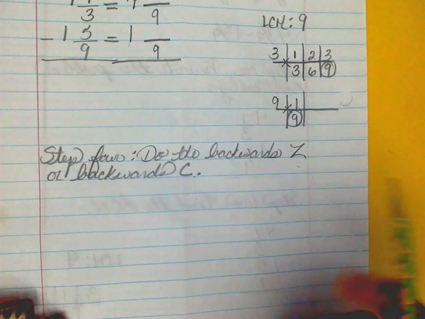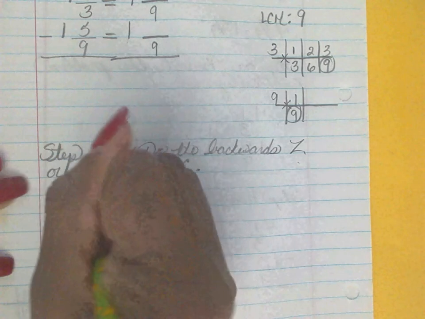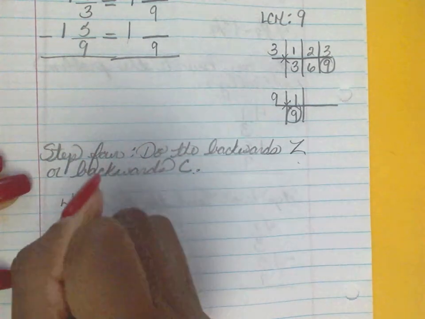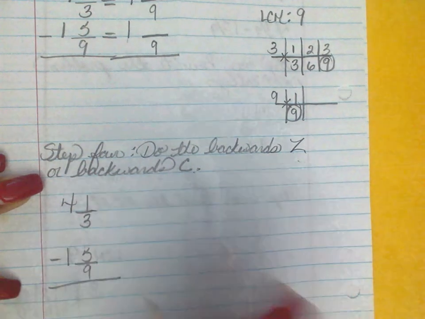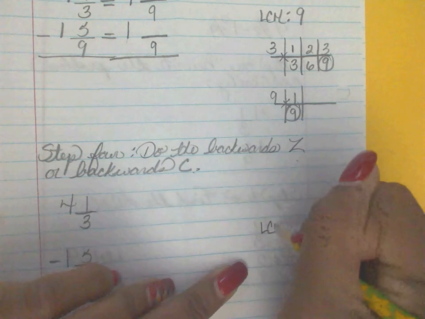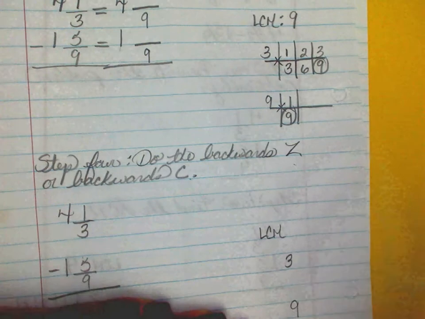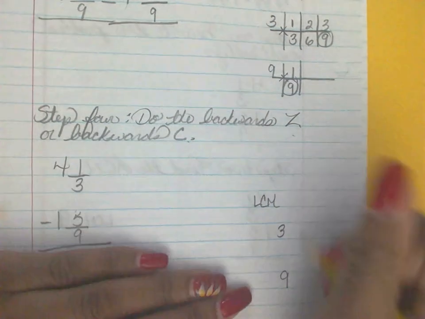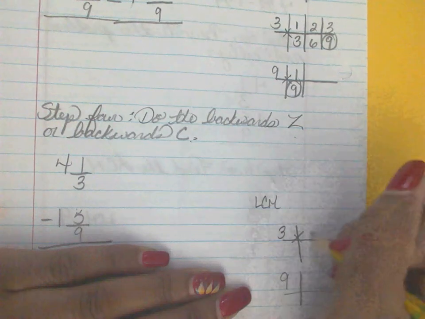So again, you start from the beginning. What's the first rule? It is to stack your fractions vertically. Step 2, find that LCM of 3 and 9. Build this fluency. 1 times 3 is 3, 2 times 3 is 6, 3 times 3 is 9.